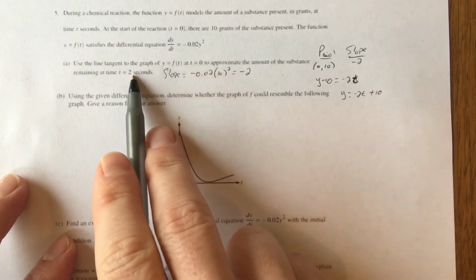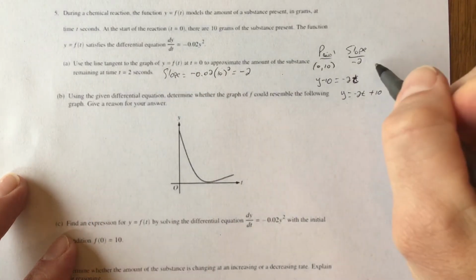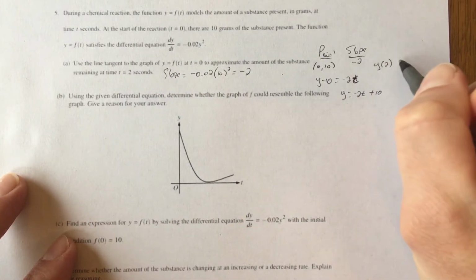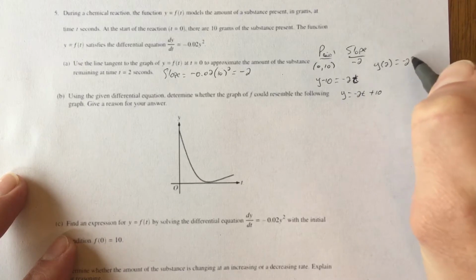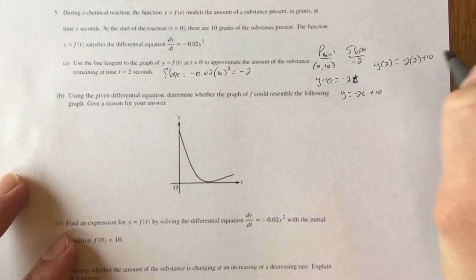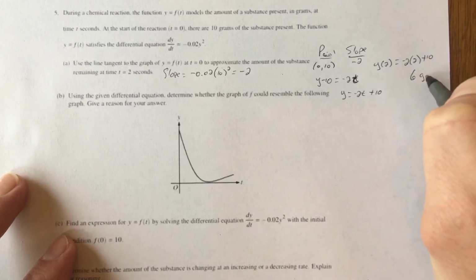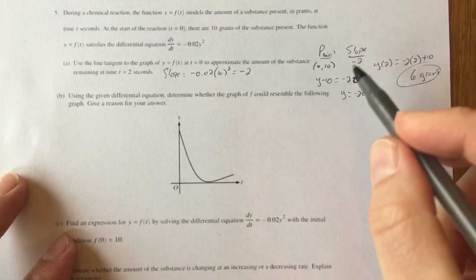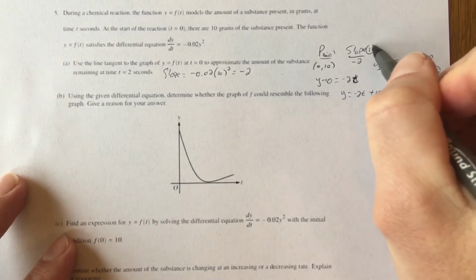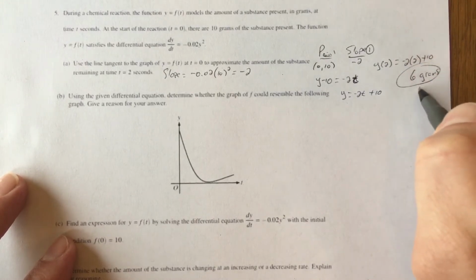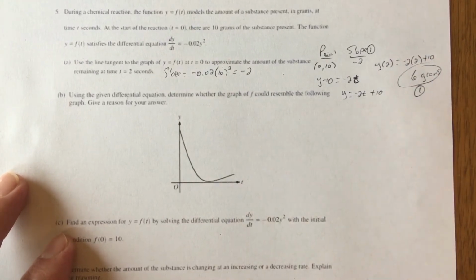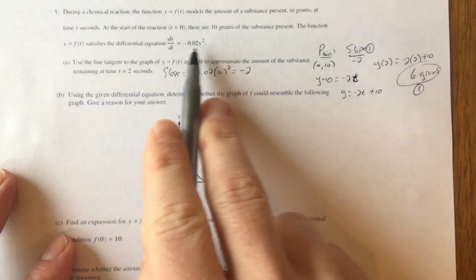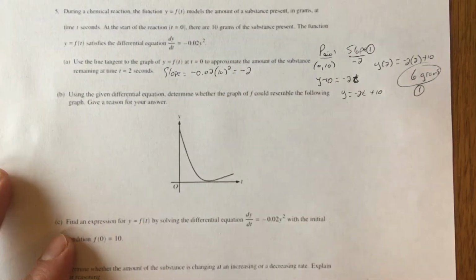So if we're using it to approximate what's going on at 2 seconds, y at 2 seconds will be negative 2 times 2 plus 10, which gives us 6 grams. Okay, so you got 1 point for finding the slope at this spot, and then 1 point for making the approximation there. Okay, so not too bad, as long as we understood that that was our derivative, right?